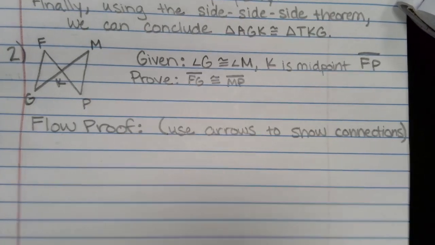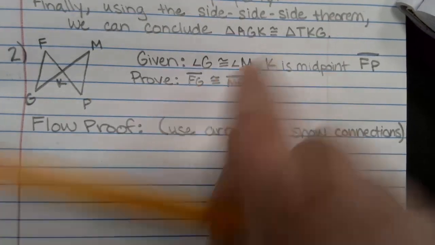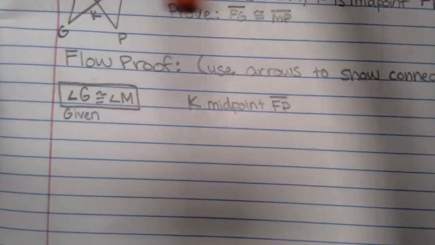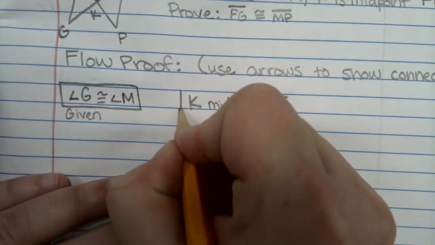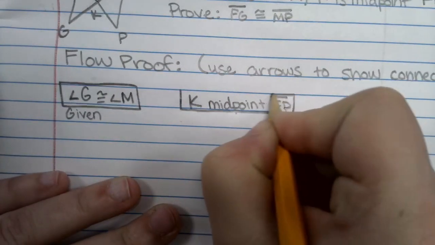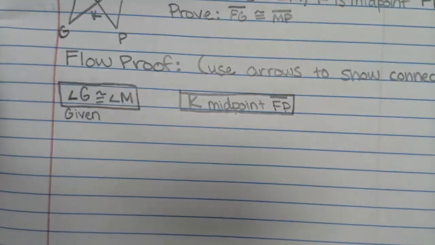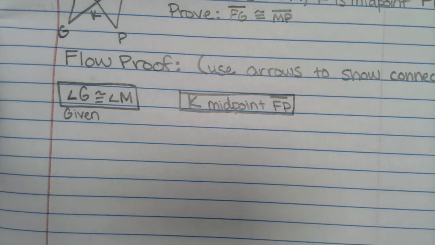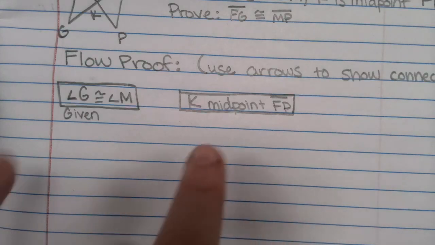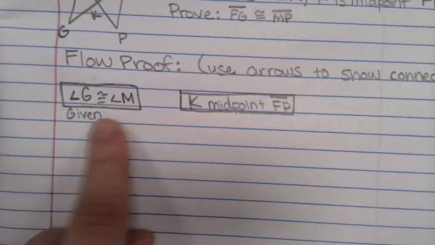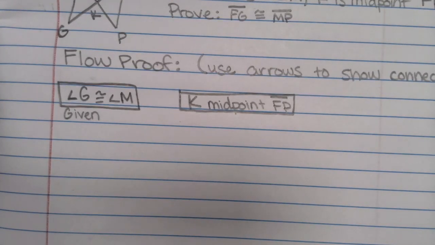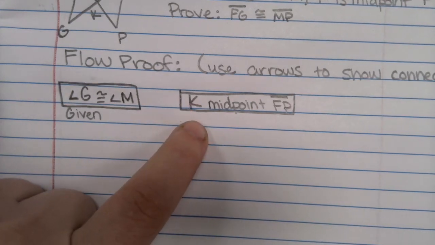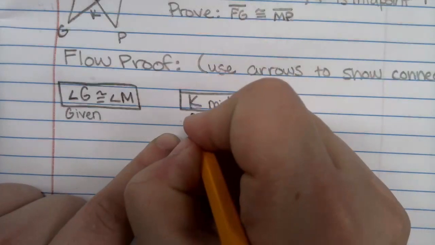Okay, so we're going to start by saying what we're given. Now, when we're given these angles, give me two. Okay, and again, I'm going to box that because that's a statement. All right, and remember it wasn't connected, so I don't need to draw an arrow connecting these. They just were both our givens. They were both kind of the rules. One rule is not more important than the other rule. They were just part of the problem. So again, what's my reason for K is midpoint of FP? It was given.